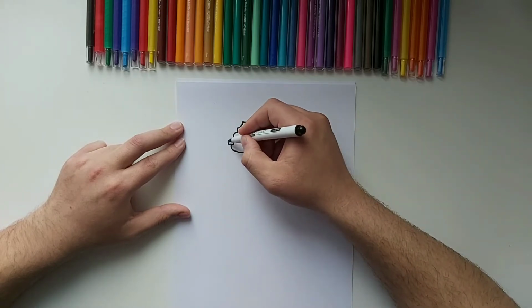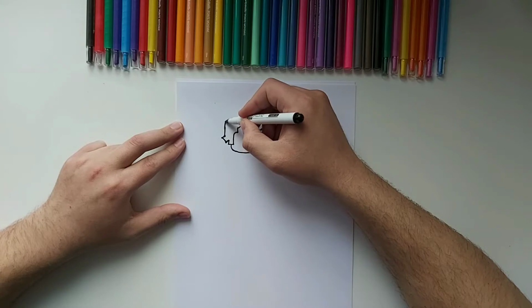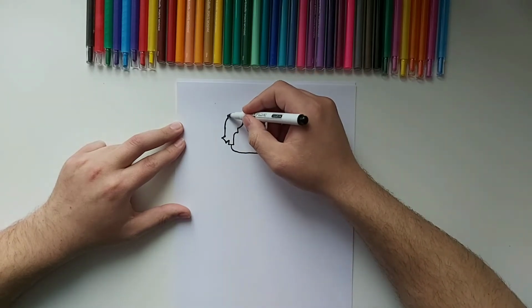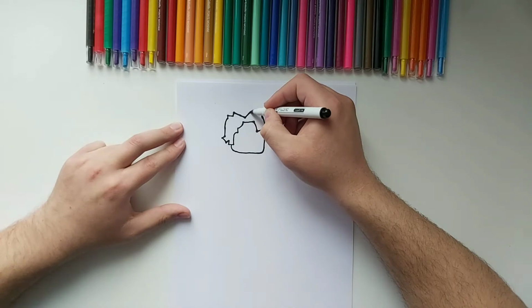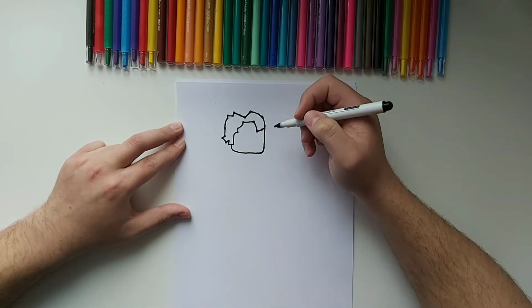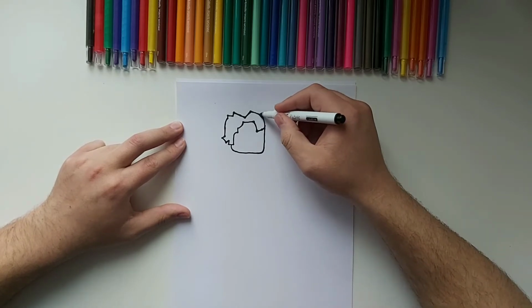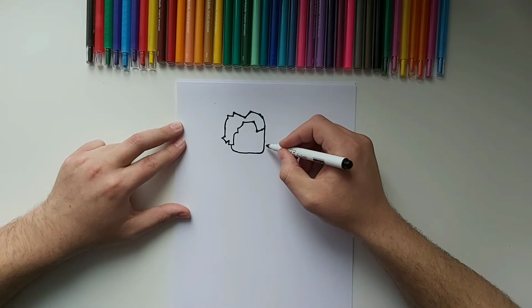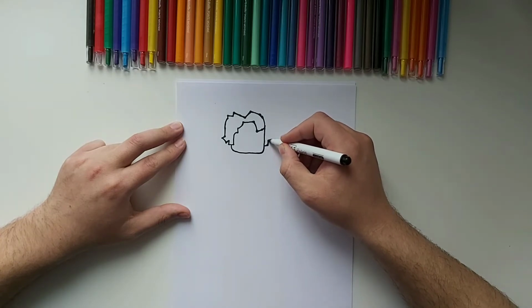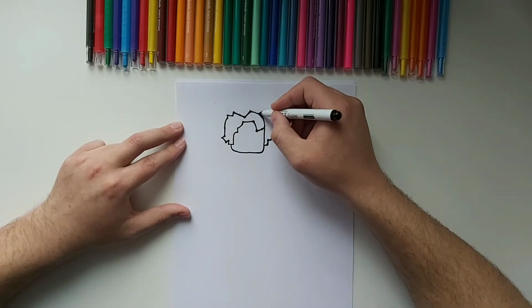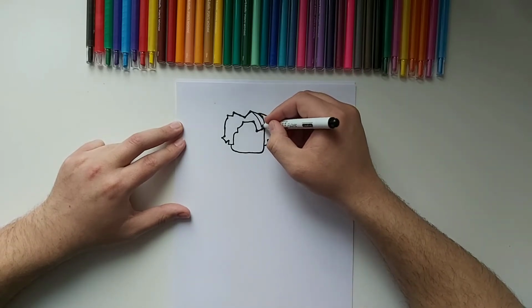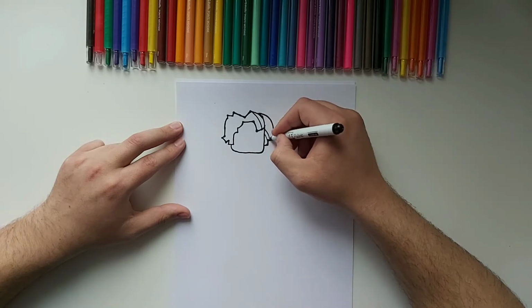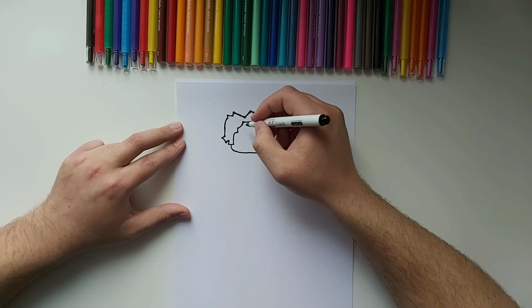Okay, so this is going back up, up, like that. And this is carrying on. We'll start from here and connect these two like that. So we'll make lines to show his hair. Like this.